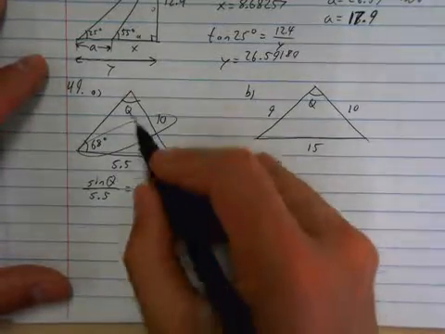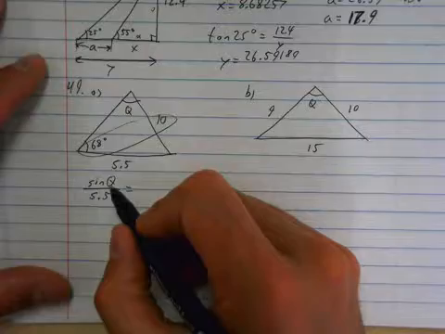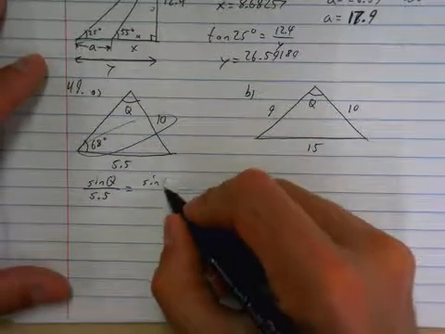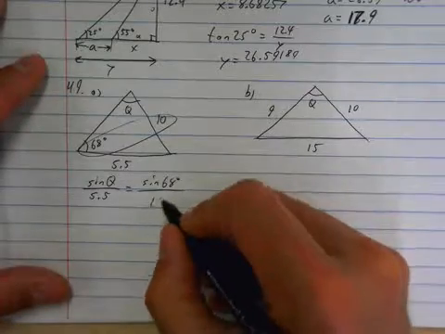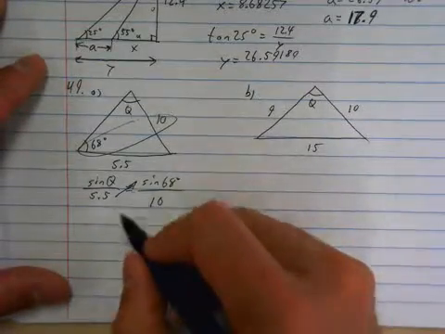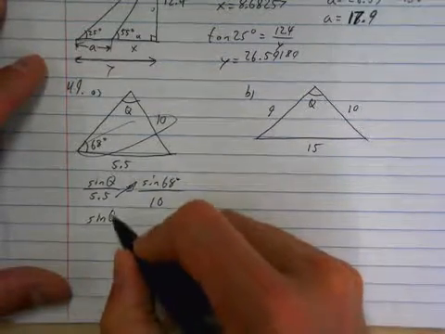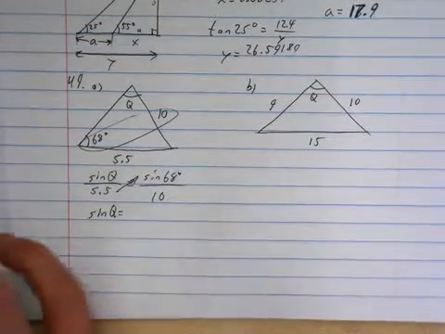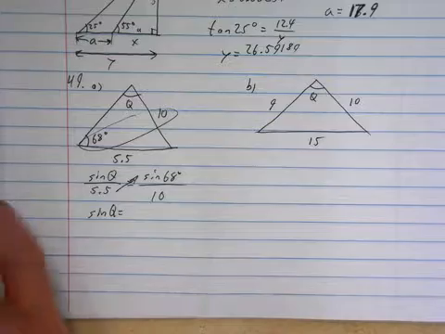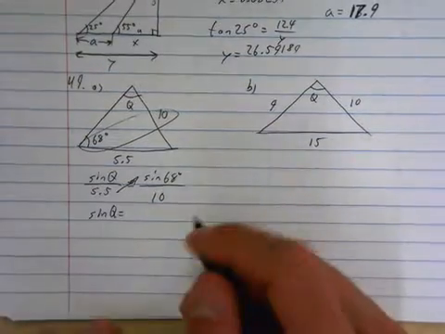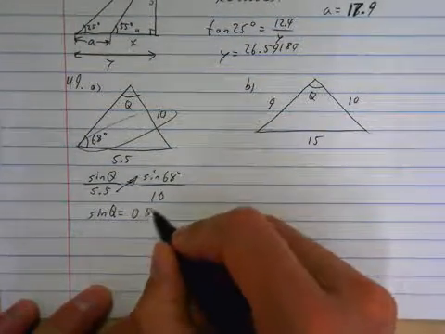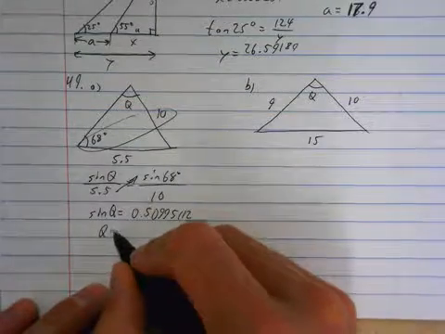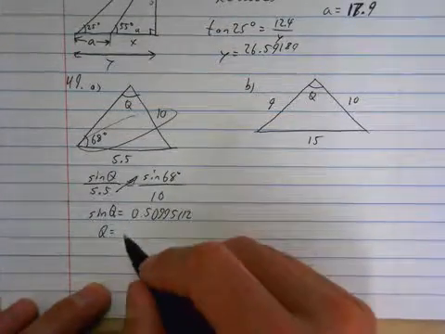Now the unknown is an angle here, so I have to take the sine of the angles, even when the angle is an unknown. Now set that equal to the sine of the other angle over the other side, which is 10. Cross multiply that up, and sine Q is going to equal 0.509951112, but I'm going to take the sine inverse of this.